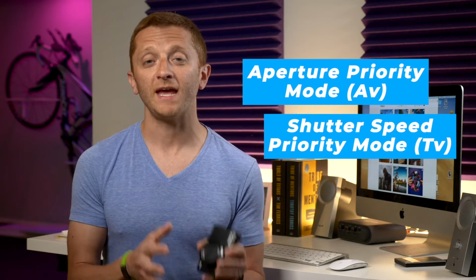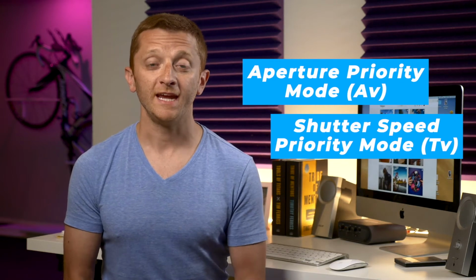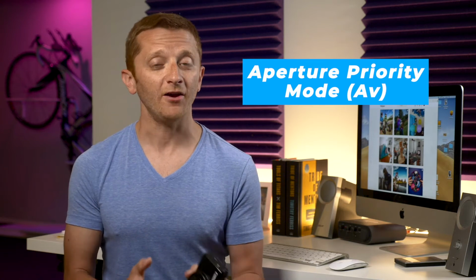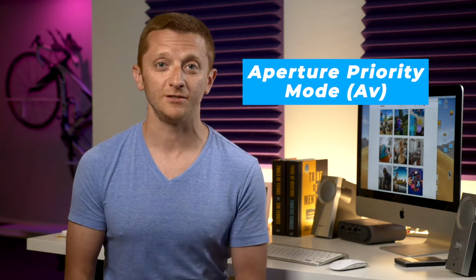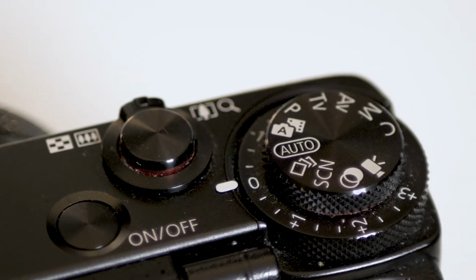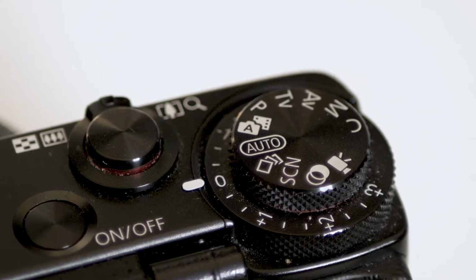The two modes I'm going to talk about are Aperture Priority Mode and Shutter Speed Priority Mode. In this first video, I'm going to cover Aperture Priority Mode, how to use it, and most importantly, when to use it. I'll do the same for Shutter Speed Priority Mode in the next video. Let's get started. If your camera has a dial like this one, perhaps you've left it in the auto mode for as long as you've owned the camera.